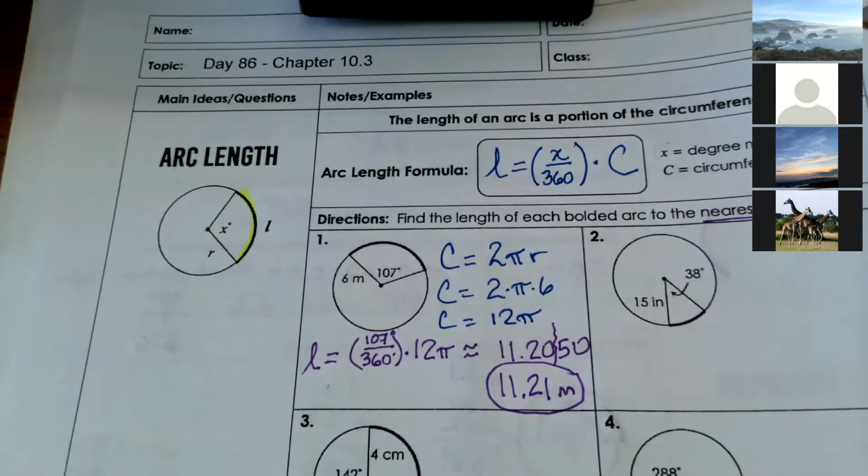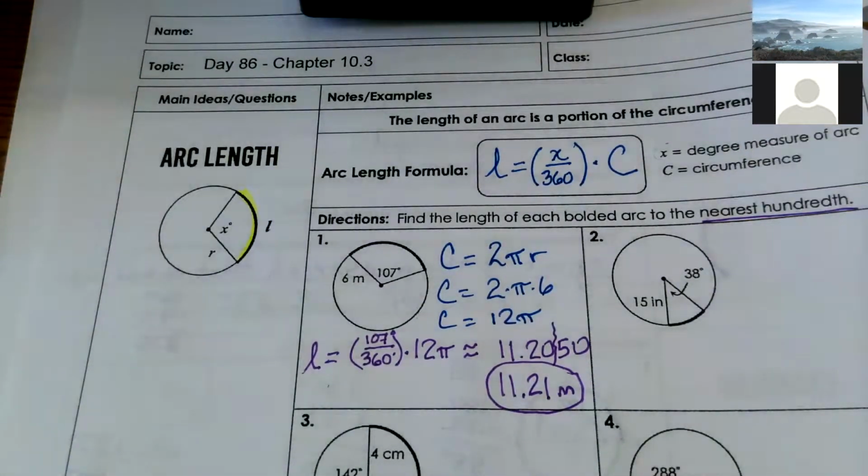Hold on, I can't hear you. Say it again, please. In what order? I got 35. Okay, so do 198 divided by 360 times 16 times pi. This one doesn't take anything special. You can just do it in sequence.